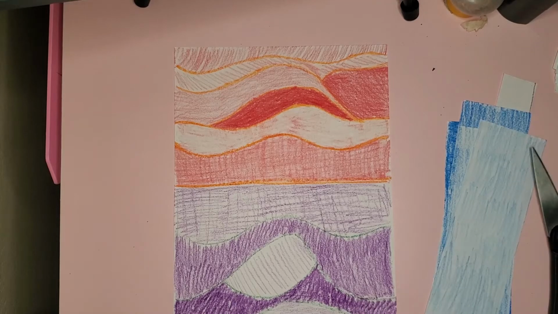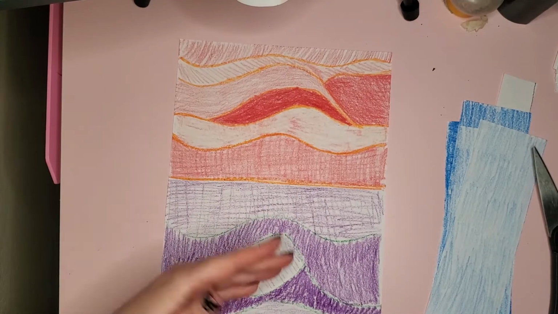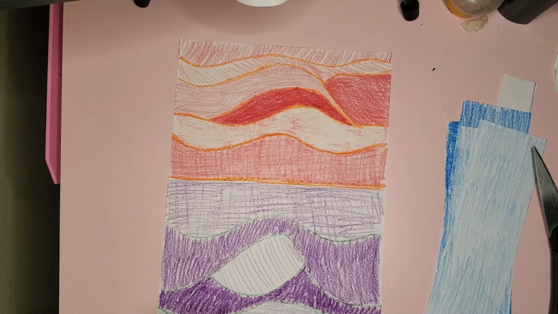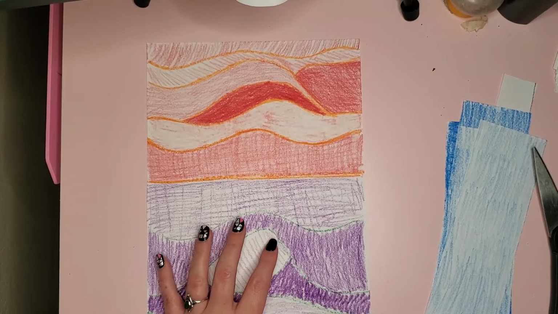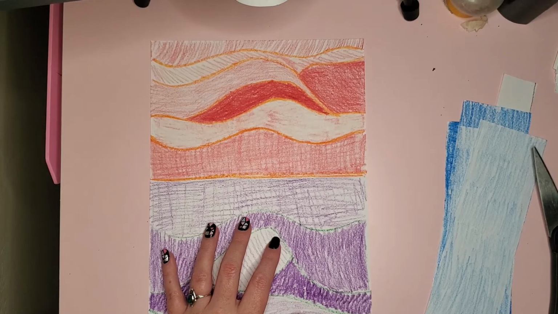So we want to keep working with the theme of atmospheric perspective. And with that theme of atmospheric perspective, we have the lighter objects towards the back and the darker objects towards the front. So we're going to continue that theme in our landscape today. Okay? So, lightest is going to be in the back, darkest is going to be in the front.